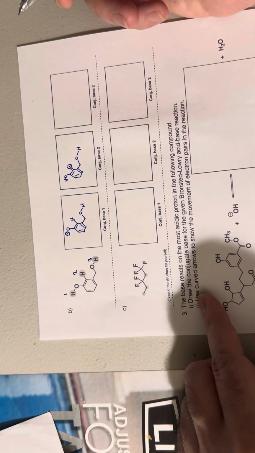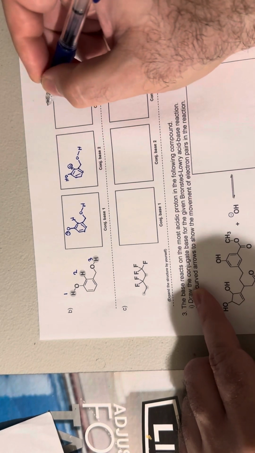And finally, the last and the third conjugate base will be this one.